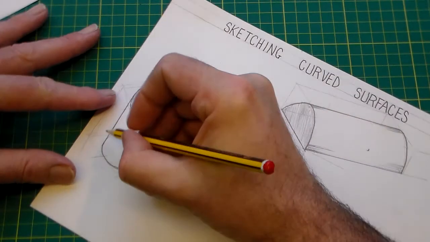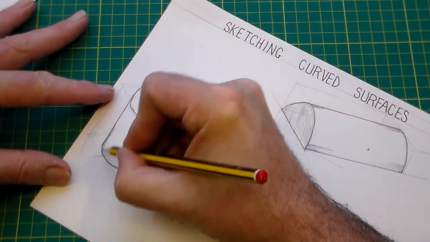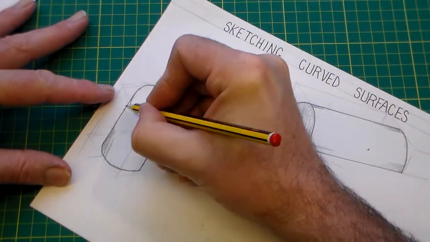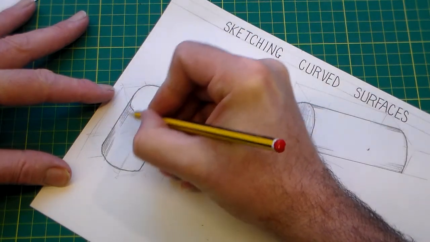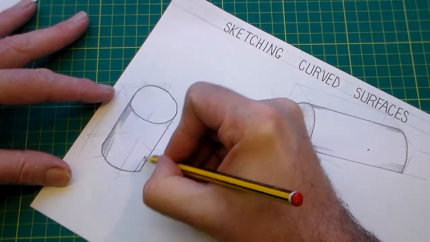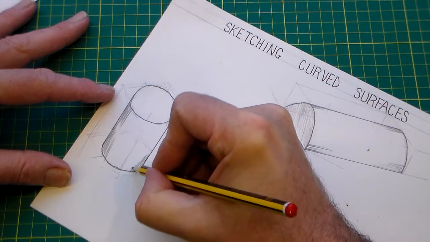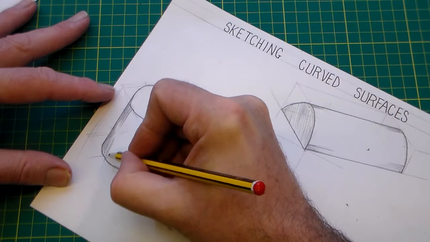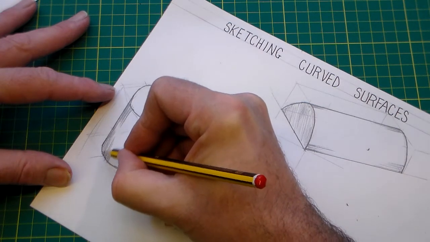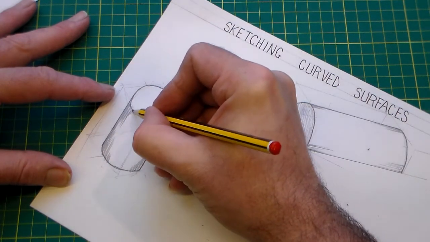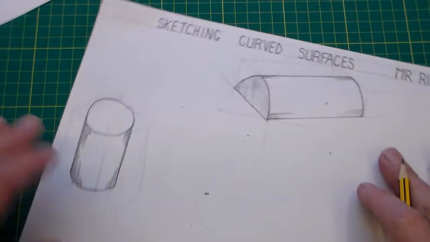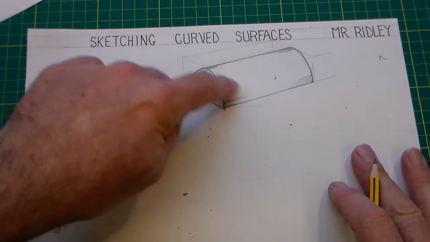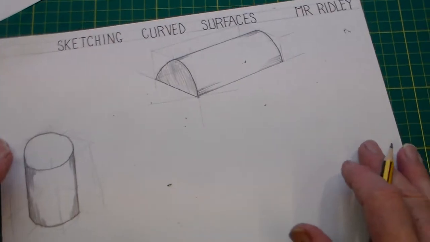And then just add some of our 3D shading. There. I could spend more time doing this, but I think you get the idea. So now we've got our semicircular shape, our cylinder.